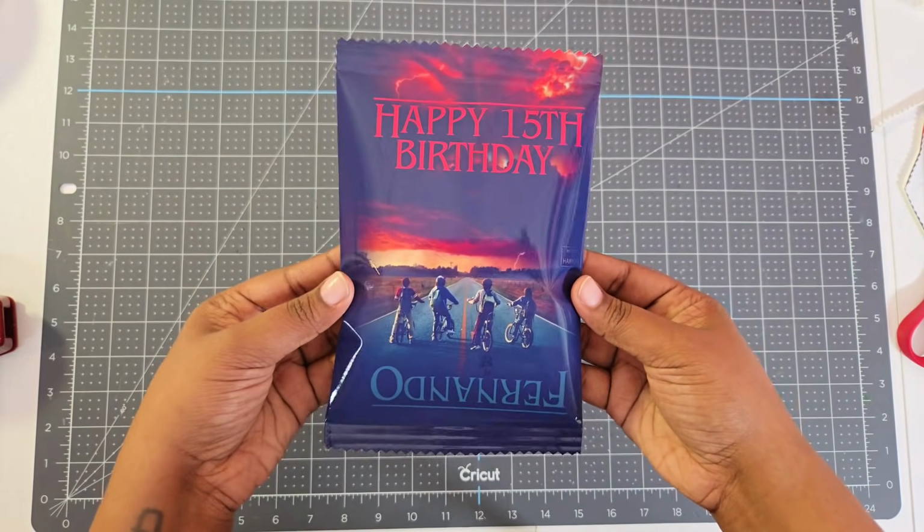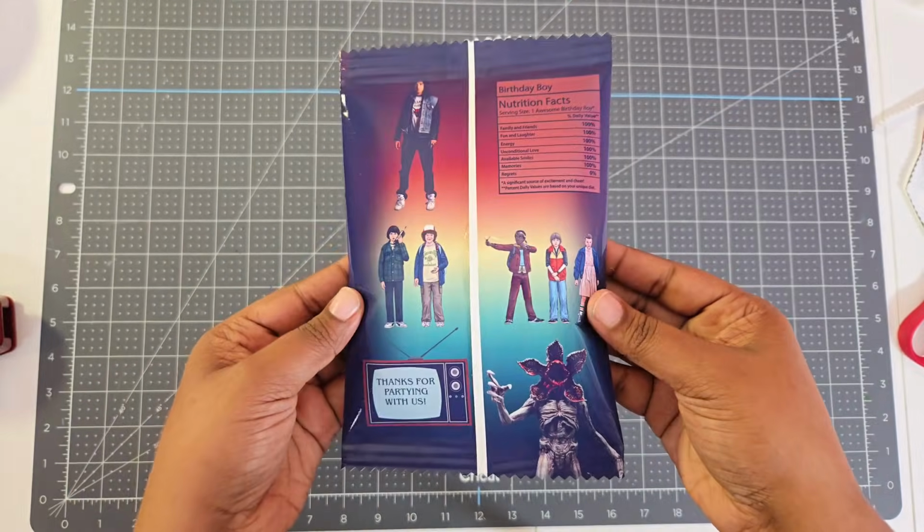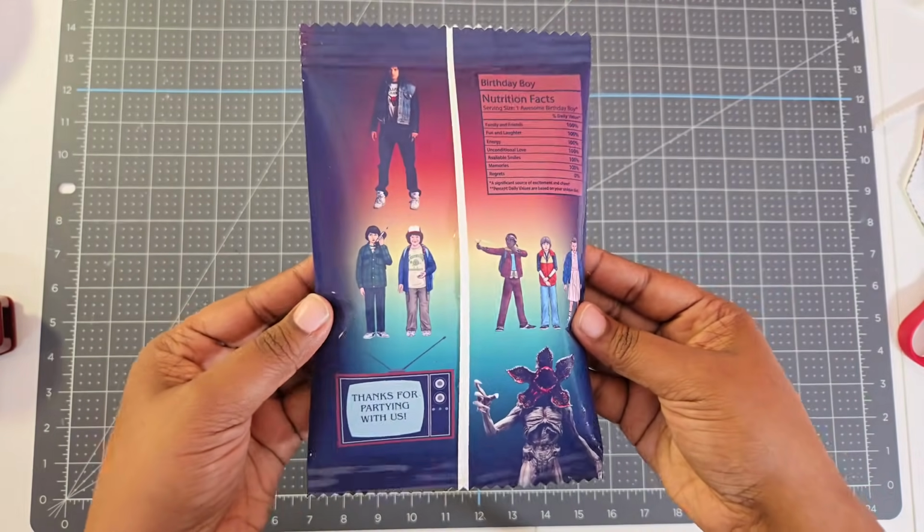So I recently helped decorate for a Stranger Things birthday party, and for that party I made these chip bags. So stay tuned while I show you guys how I made them from start to finish.